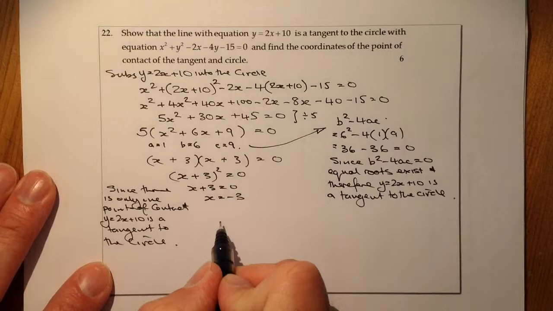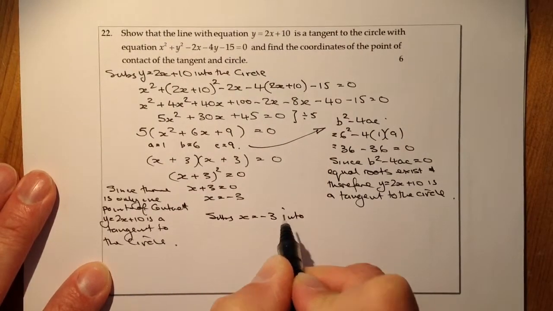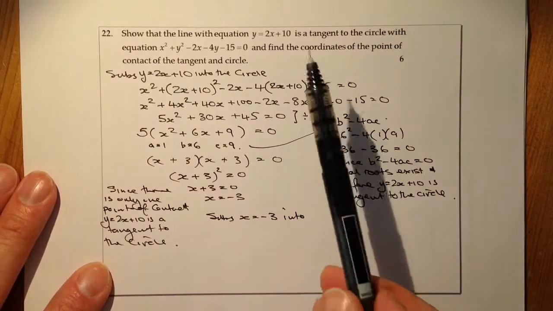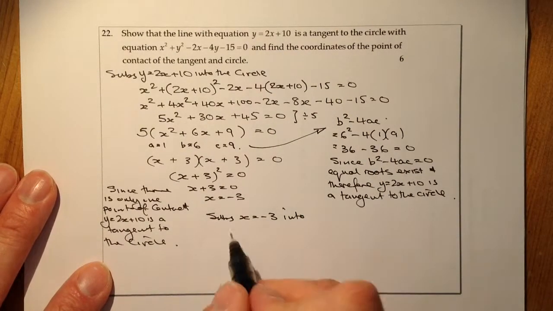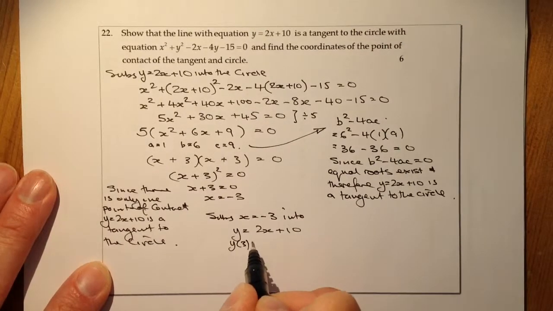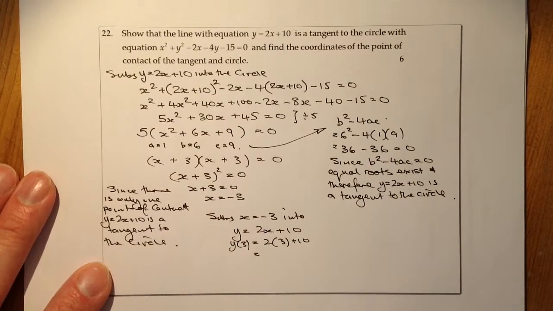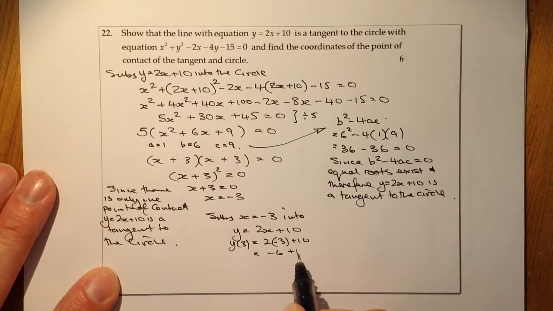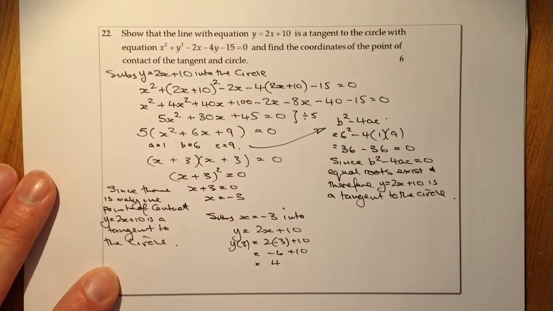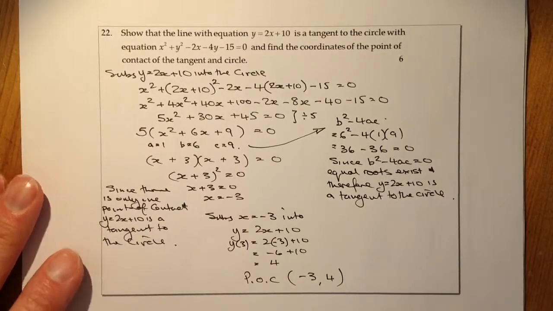So what I'm going to do is substitute that x equals minus 3 into either the circle or the straight line. Let's go for the straight line. So y equals 2x plus 10 it is. So when I substitute minus 3 in where x is, if I multiply that through, that's going to be minus 6 plus 10, and we've got 4 coming out there. So the point of contact is going to be minus 3, 4, and that's the question complete.